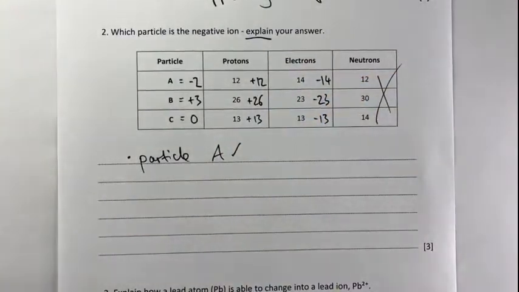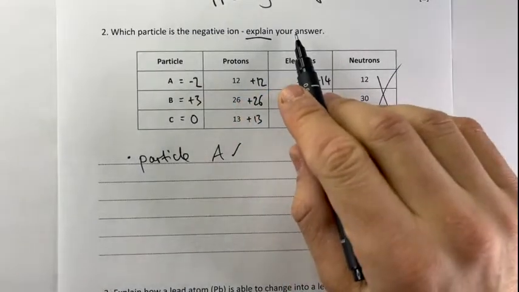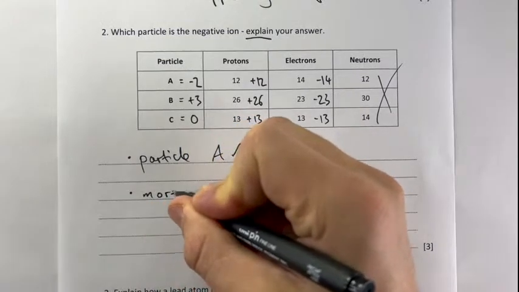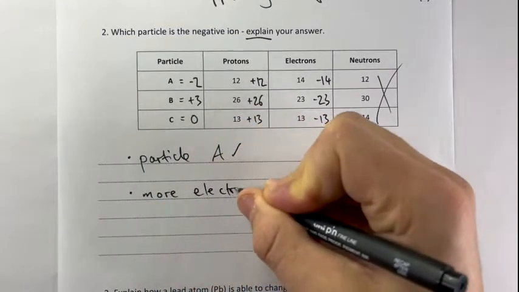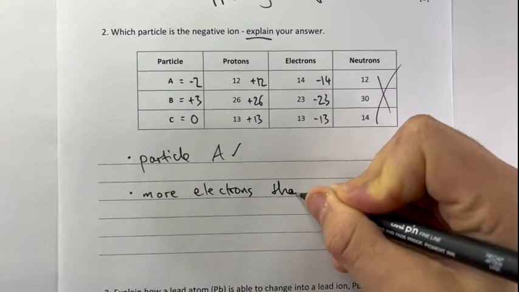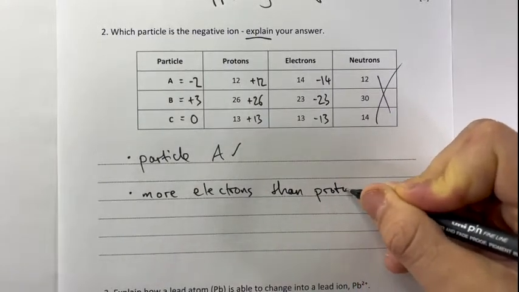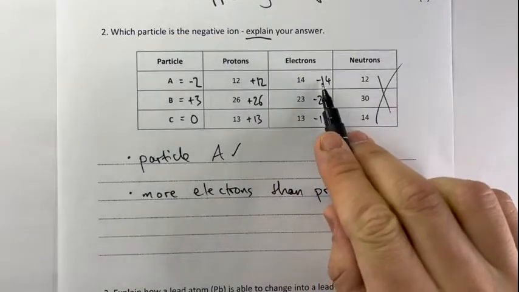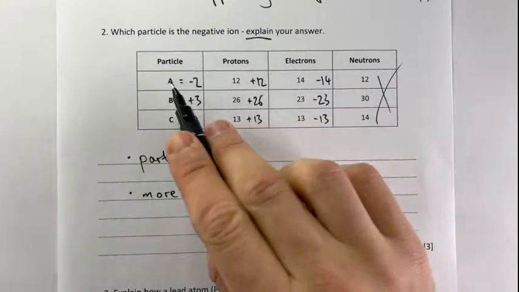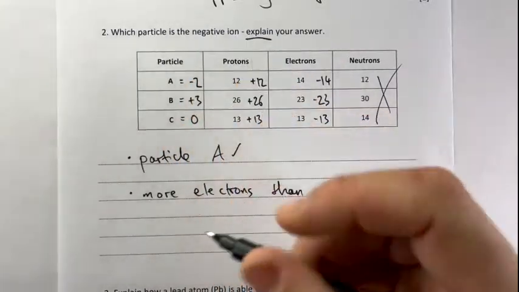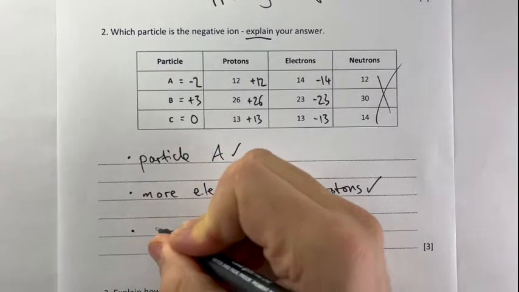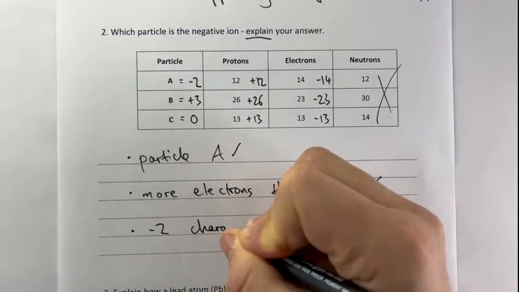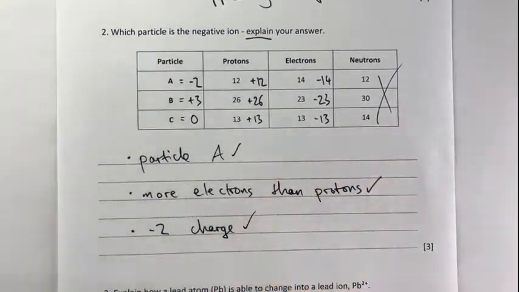Now, what do we need to do to explain your answer? Well, if we say more electrons than protons, this will get the 2nd mark. Because look, we can see there are more electrons than protons, which is causing particle A to have a negative charge. And then you get a 3rd mark for actually stating the charge. Okay, minus 2 charge. Done. And that's your 3 marks.